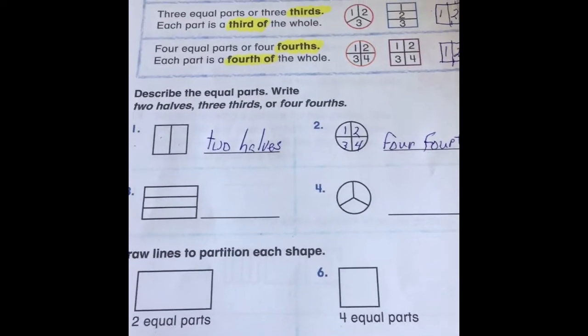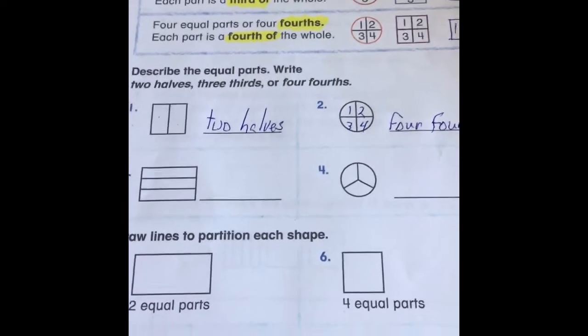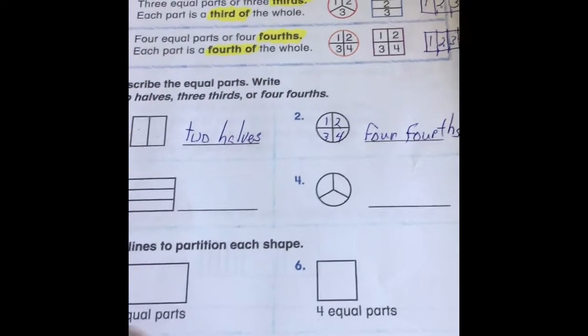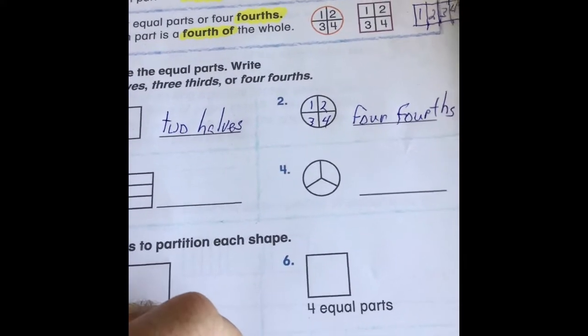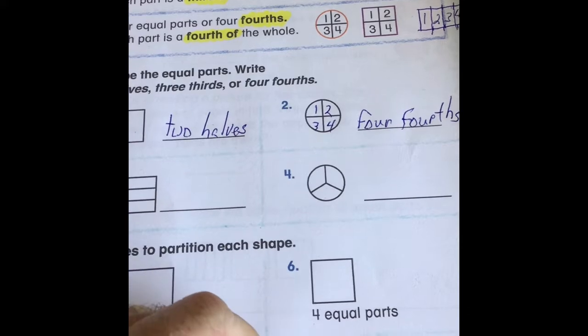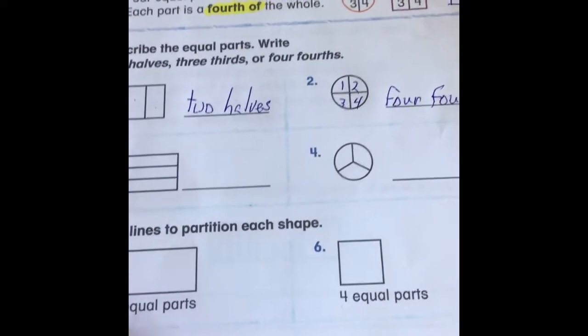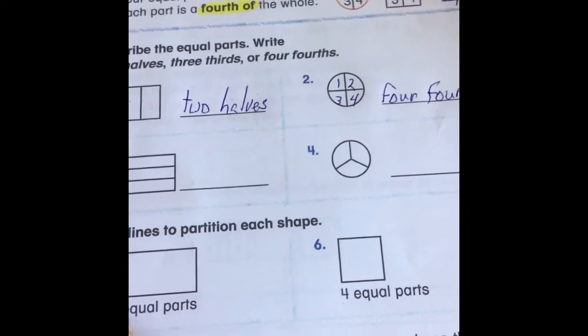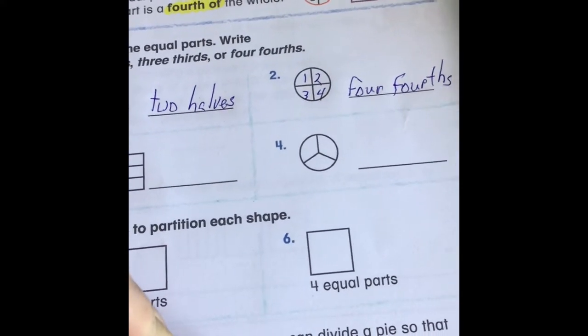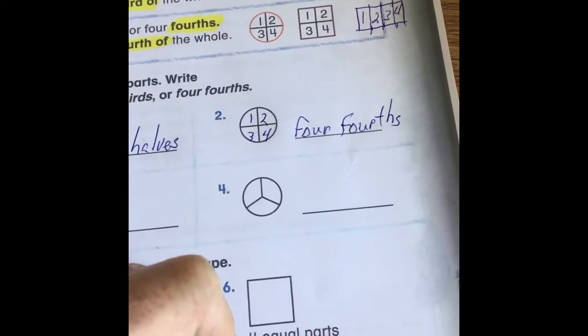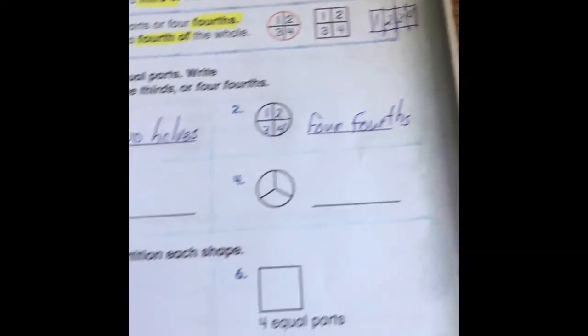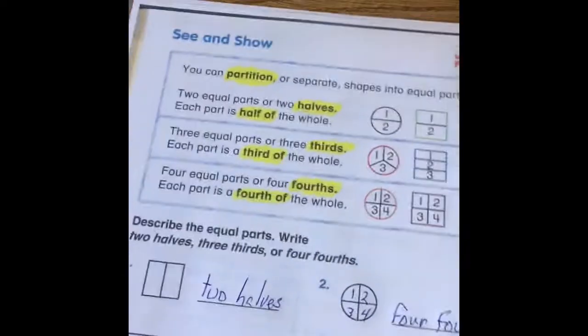Well, first off, what shape do pies come in? Well, pies come in a circle. So now I'm going to let you put this into 4 slices so that 4 people each get an equal part. All right, so that's that page there.